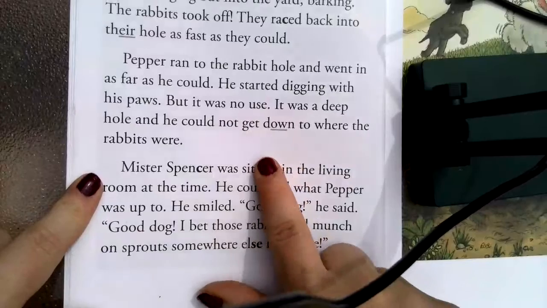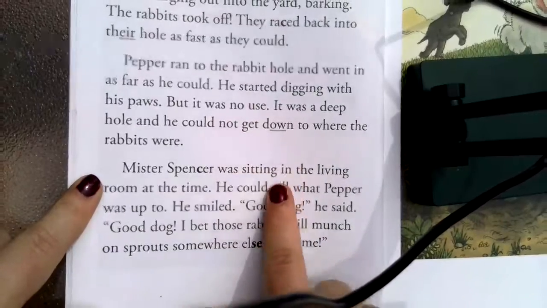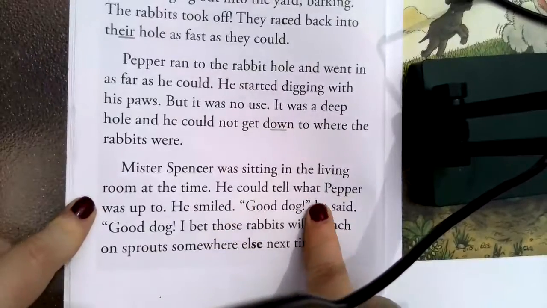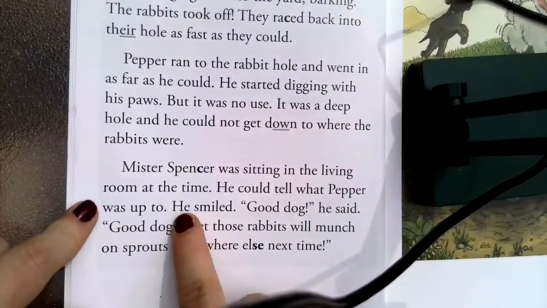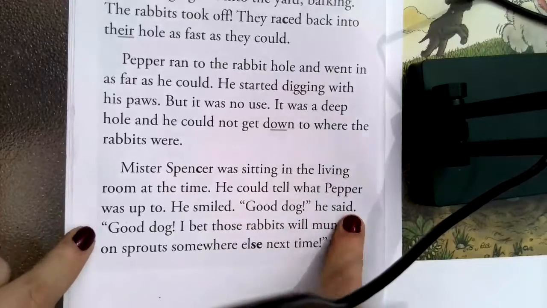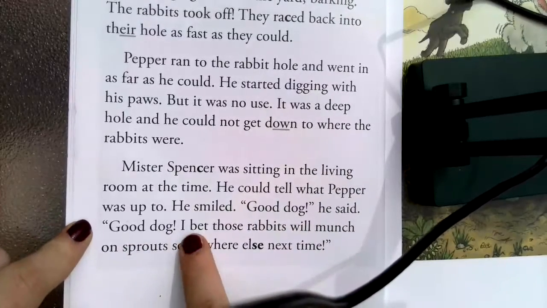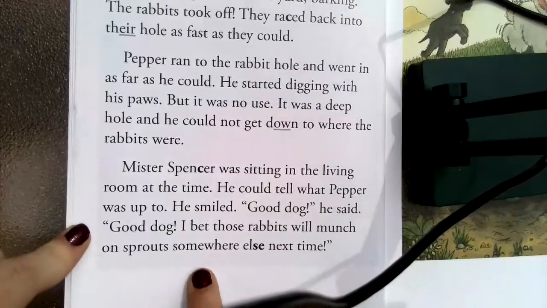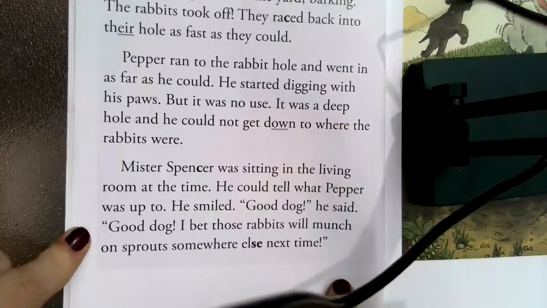Mr. Spencer was sitting in the living room at the time. He could tell what Pepper was up to. He smiled. "Good dog," he said. "Good dog. I bet those rabbits will munch on sprouts somewhere else next time."